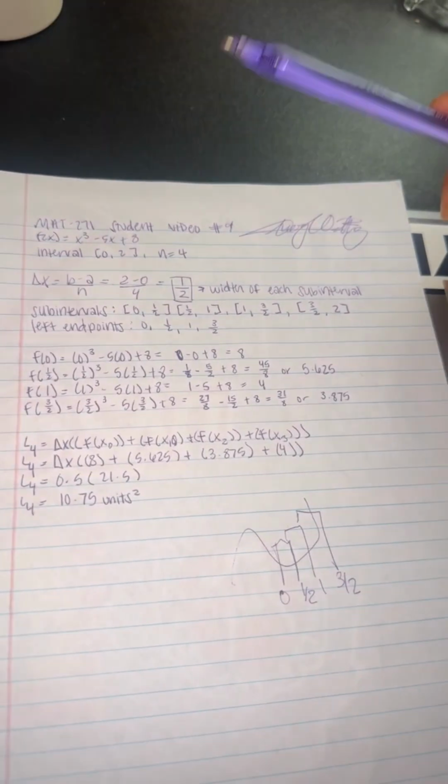But in this video, we're going to be looking at Riemann sums and how to use them to approximate area on a graph.